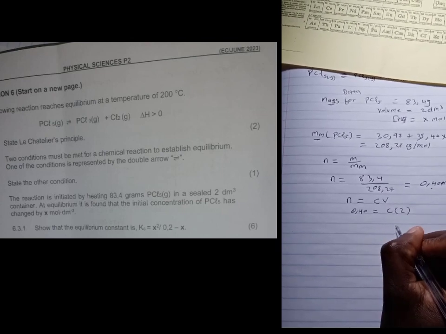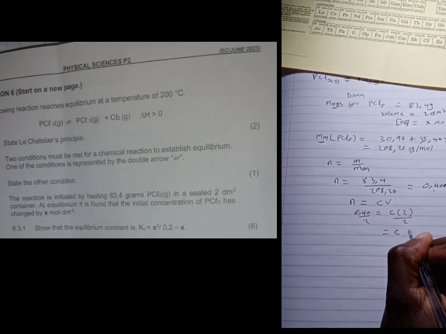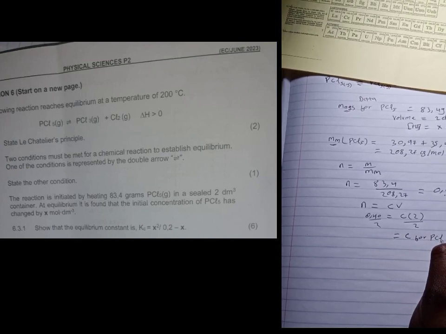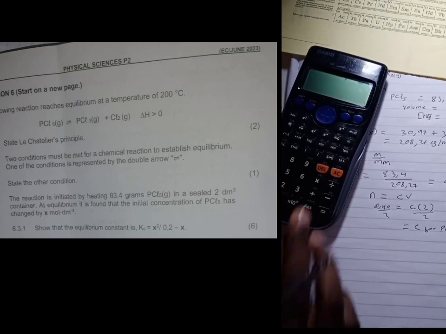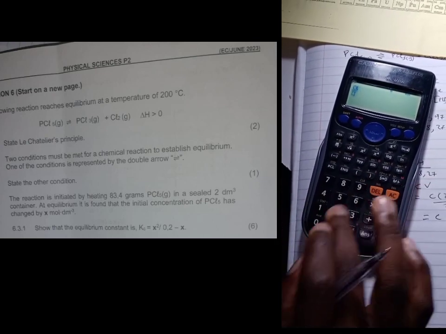Our volume was given as 2 dm cube, so if we divide by 2, we get C. This is for PCl5 because the question is based on it.